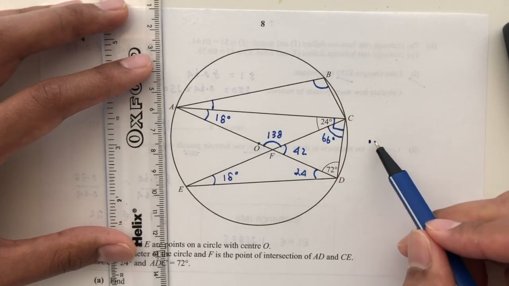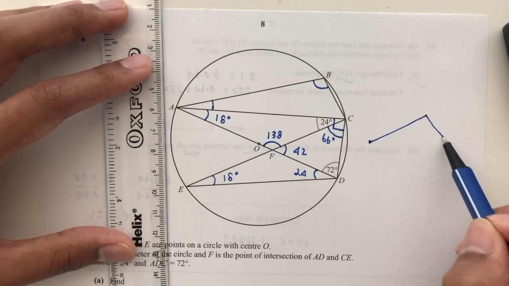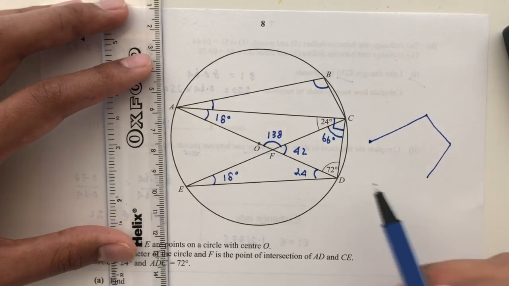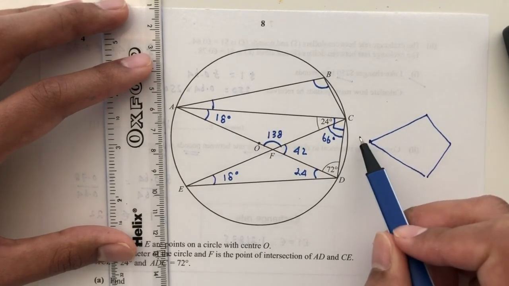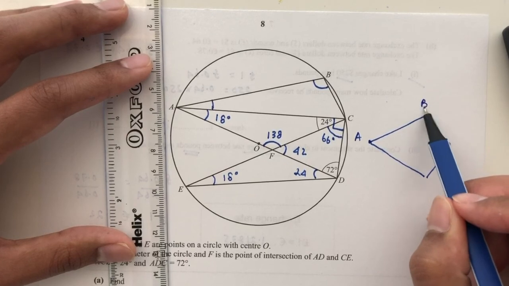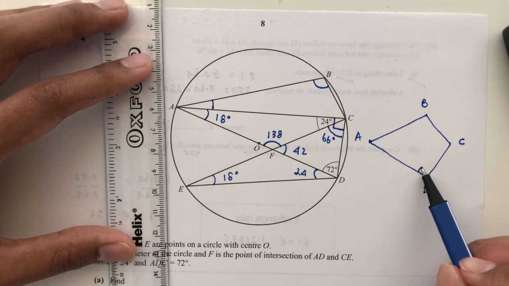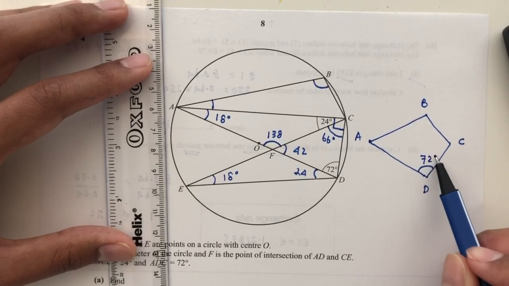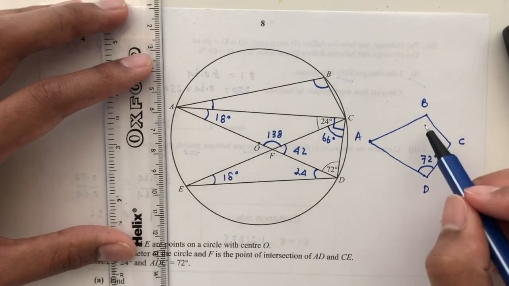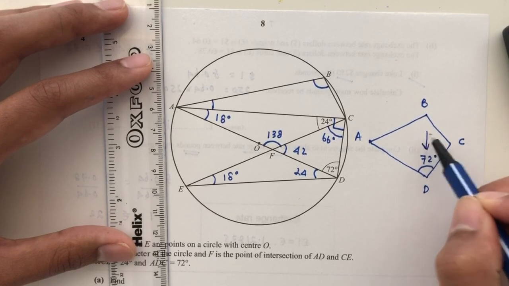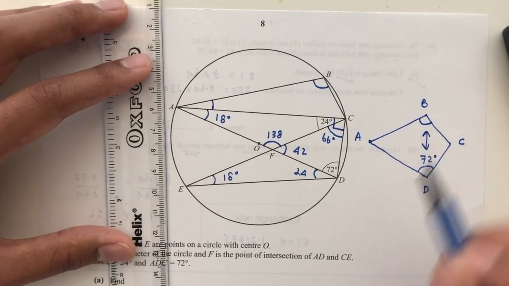So this is A, this is B, this is C, and this is D. Okay, so let's say we take out the shape A, B, C, and D. D is given by 7.2. In this case, these two will be opposite angles, so this and this are complementary angles.